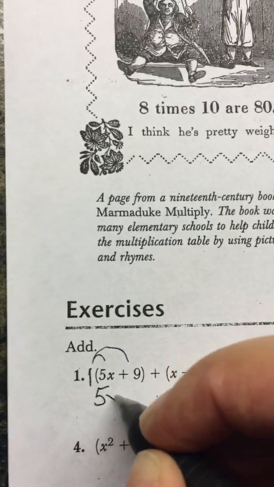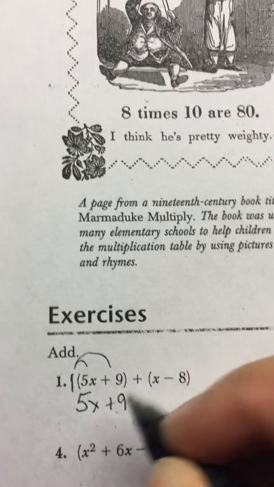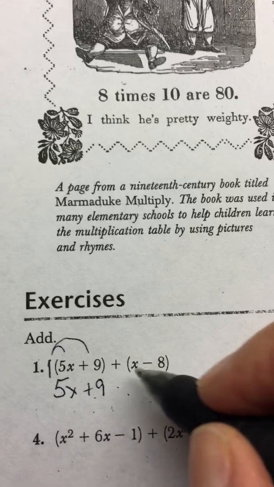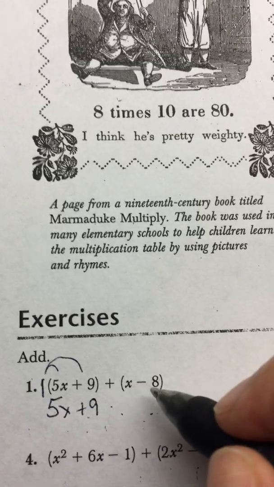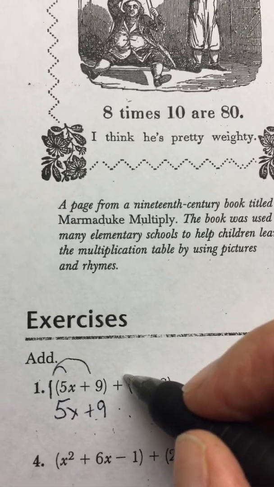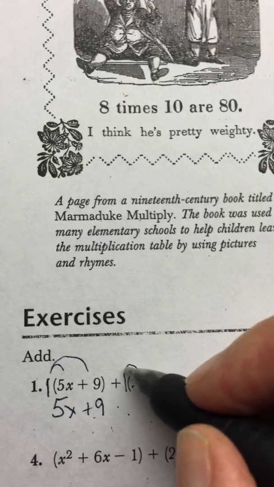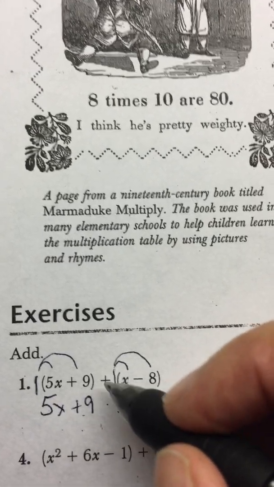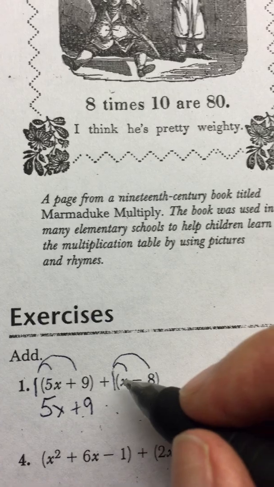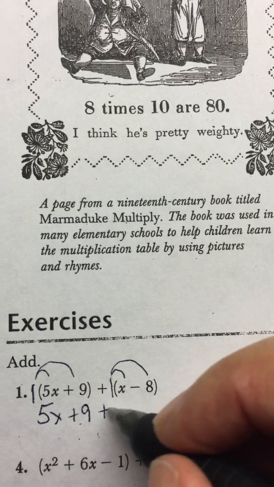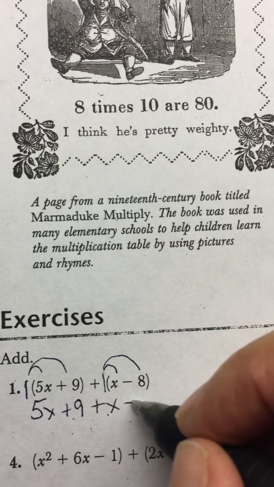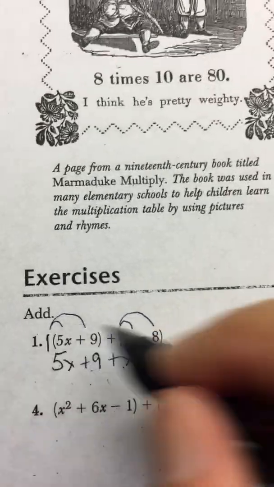So this is still 5x plus 9. And then I have another set of parentheses. Again, I can't do what's inside because x and 8 are not like terms. Cannot add them together. So what number's right in front of the parentheses? Another positive 1 because it's a plus sign. And when you multiply by a positive 1, nothing changes. This is still a positive x. And this is still a minus 8. So now the parentheses are gone.